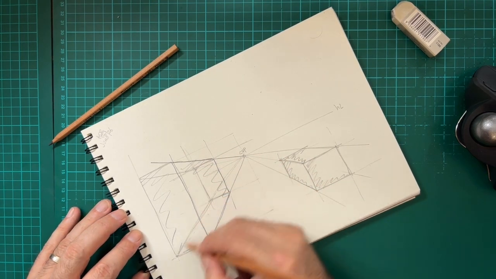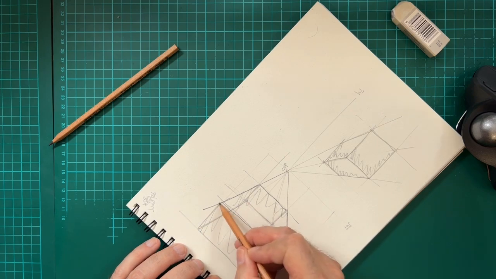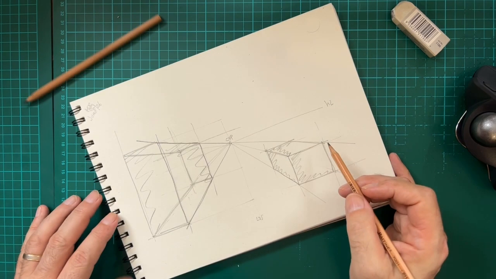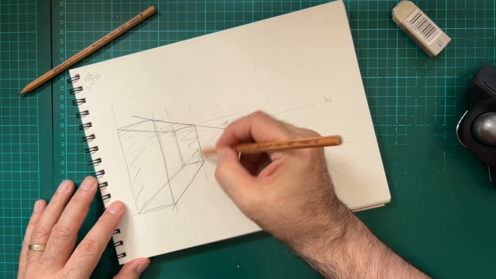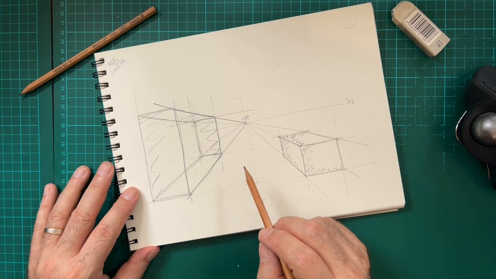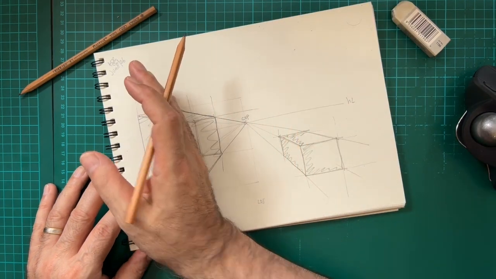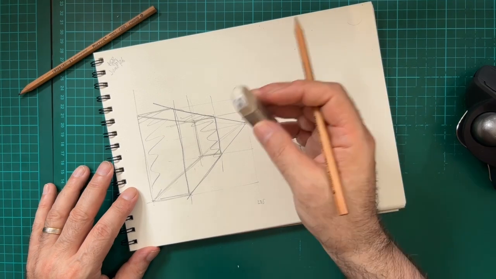If you can see, that's the bottom, and then this is the top. So I've made it transparent in effect, so you can see how to do it. And so here is 1 point perspective, box on the left, box on the right, and good old rubber.